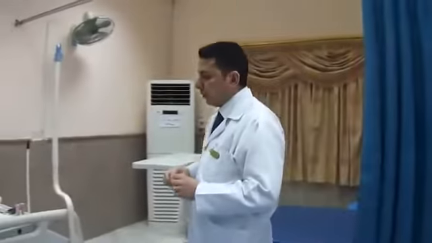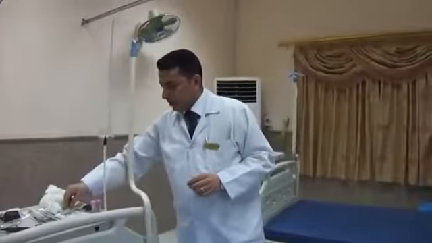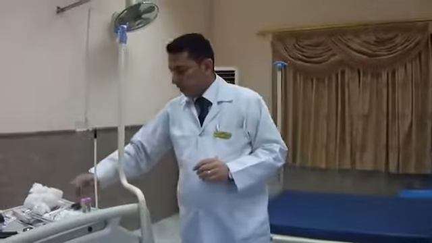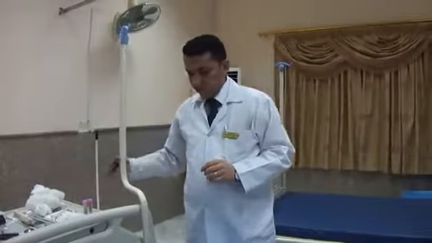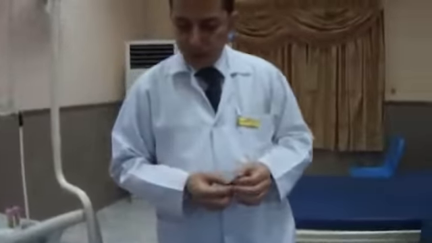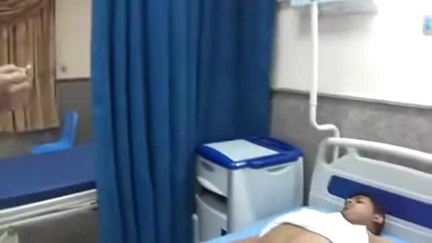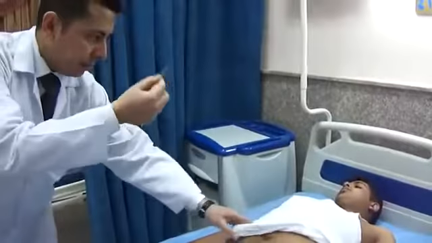In the lower limb, we have the Babinski sign. Really, regarding the Babinski test, we have to have a key and tell the patient that you are going to be checking this test.